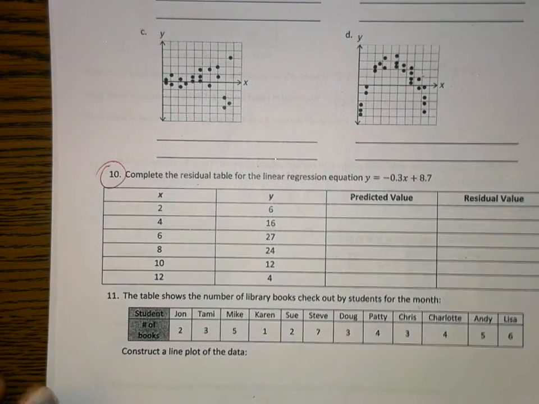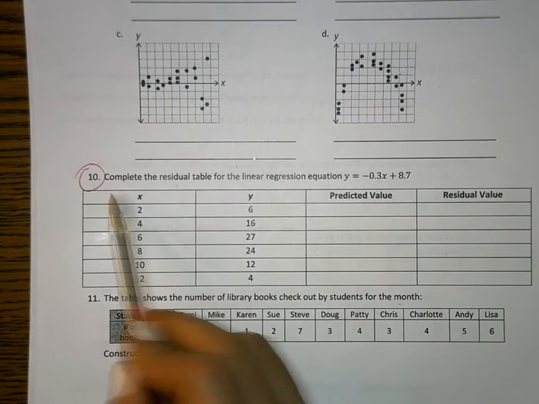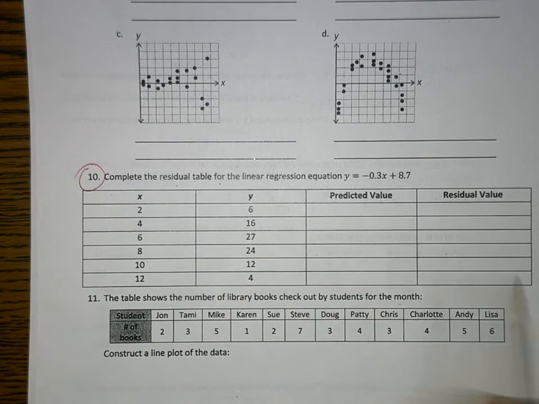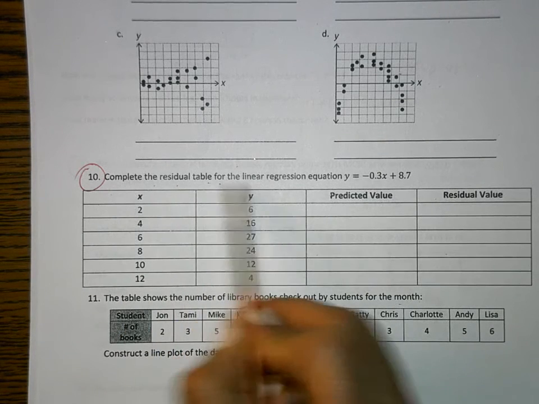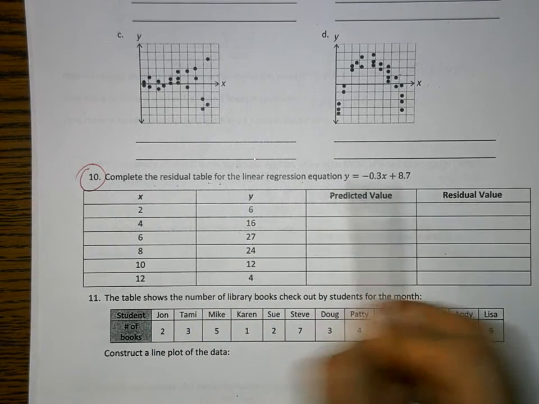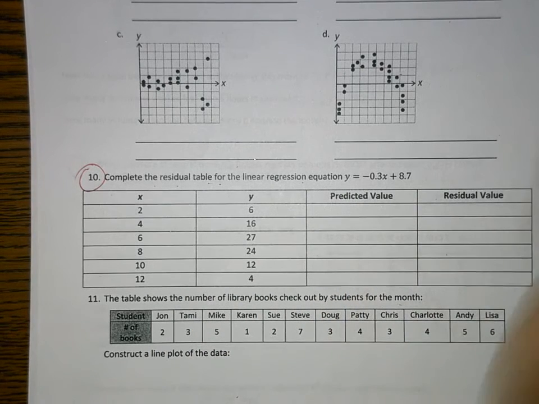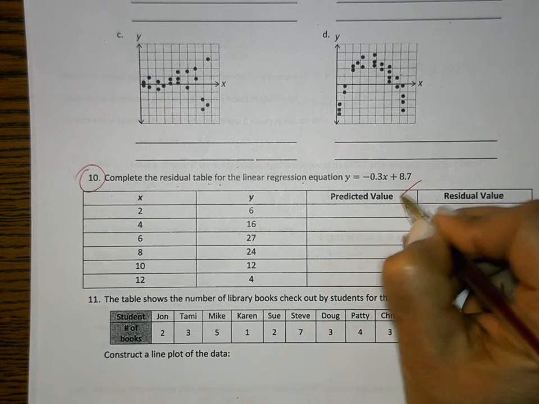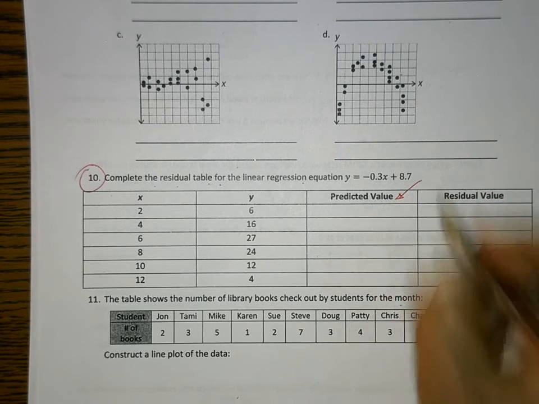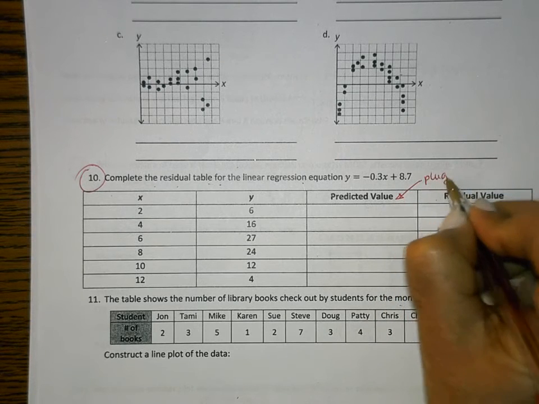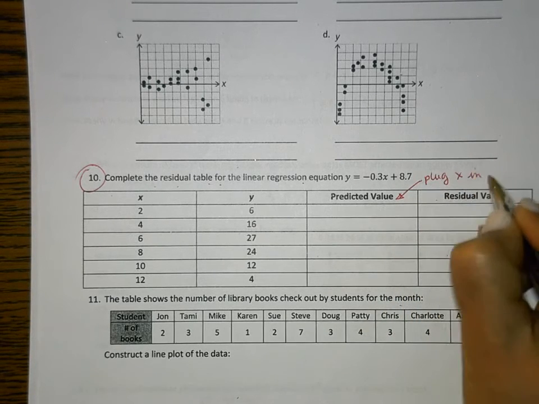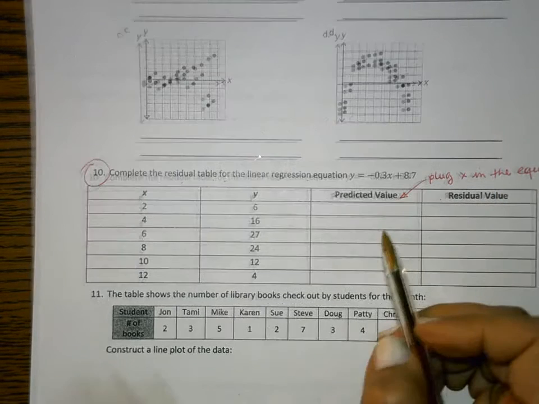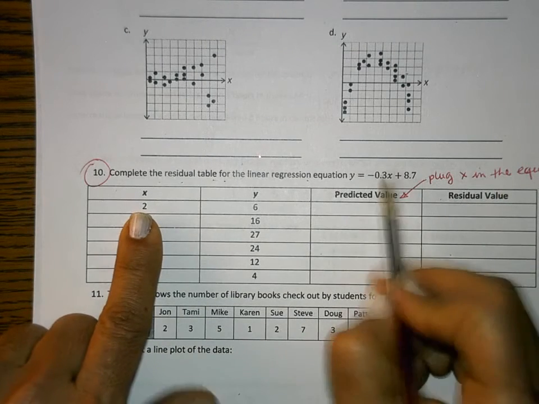This one is complete the residual table. I told you residual requires a little bit more calculation. So complete the residual table for the linear equation. They gave us the equation right here. And the predicted value, let me write a note right here. How do I get the predicted value? Plug x in the equation. So you plug the x value in your equation so you can get that value.